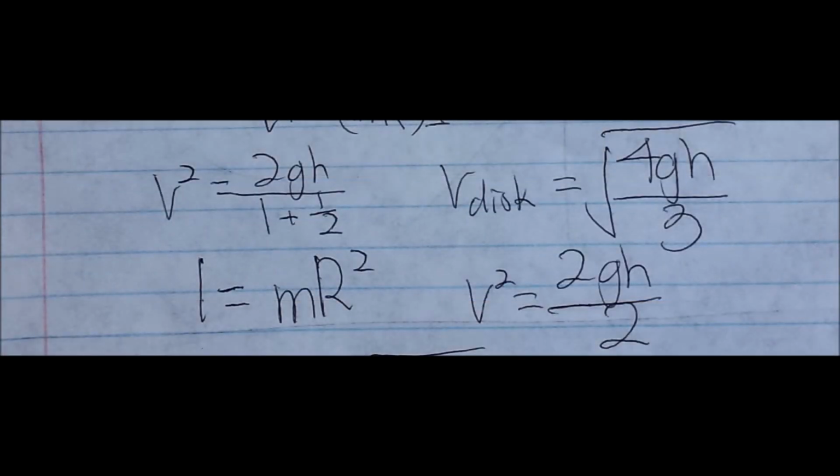Plugging in I equals 1/2 mr² for I in the equation v² equals 2gh over 1 plus I over mr², that will simplify and cancel out the mr² in the numerator and denominator of the bottom term, and then you're left with v² is equal to 2gh over 1 plus 1/2. Solving for v, you multiply both numerator and denominator by 2, and then take the square root. So you're left with v disk is equal to the square root of 4gh over 3.